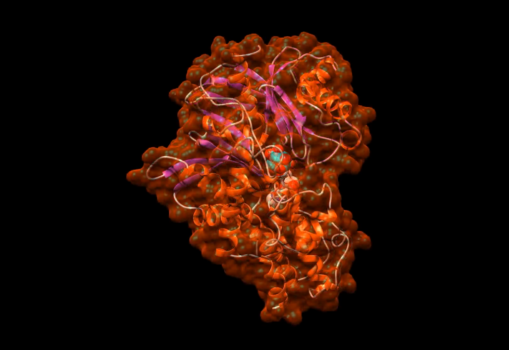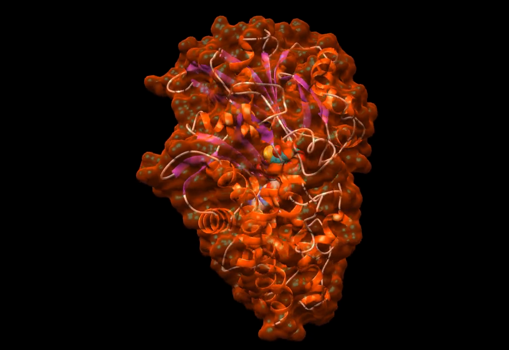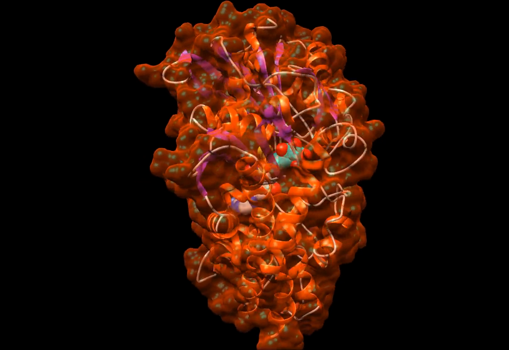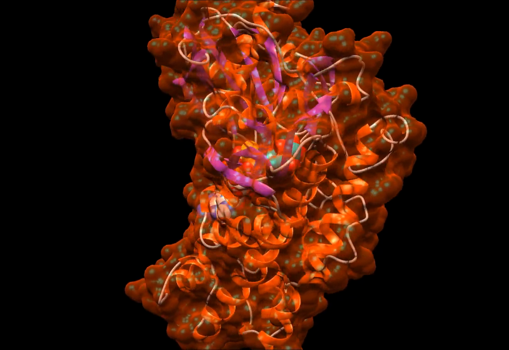We can confirm that by showing an overlay of what the surface of the protein looks like. And that's what I'm doing here with this orange surface rendering. If we rotate the molecule using this surface rendering, what we can see is that the glucose is truly shielded from the solvent, from the outside of the protein on all sides.